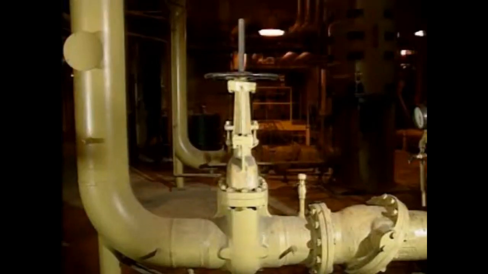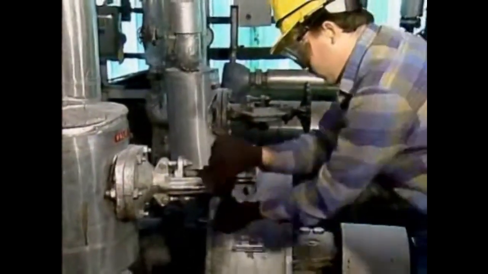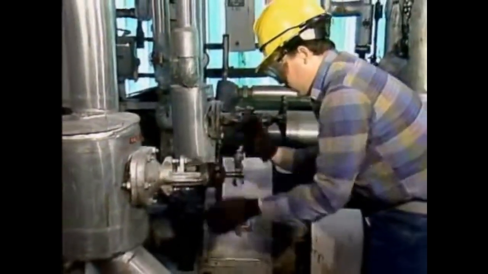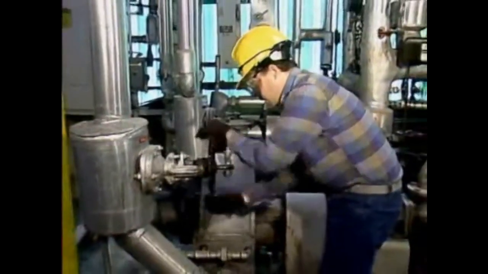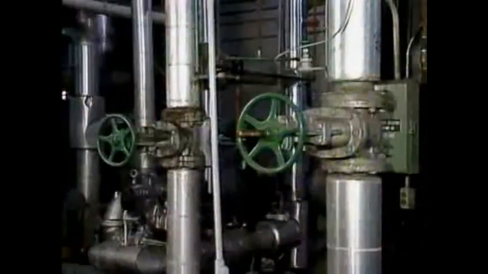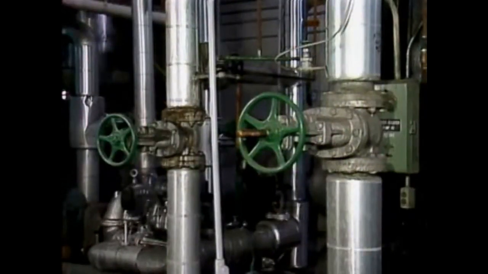One type of valve that's commonly used in process systems to start and stop flow is the gate valve. Gate valves are designed to be used primarily for on-off purposes. They operate best in either the fully open or fully closed position. Gate valves are often used to isolate equipment.